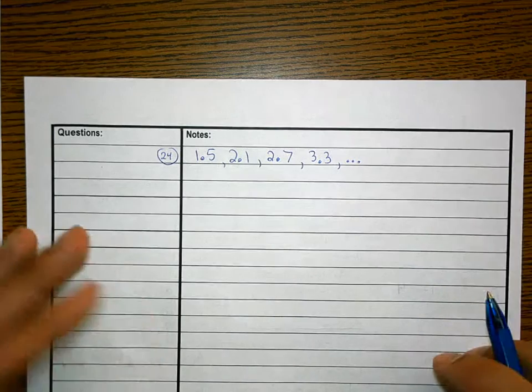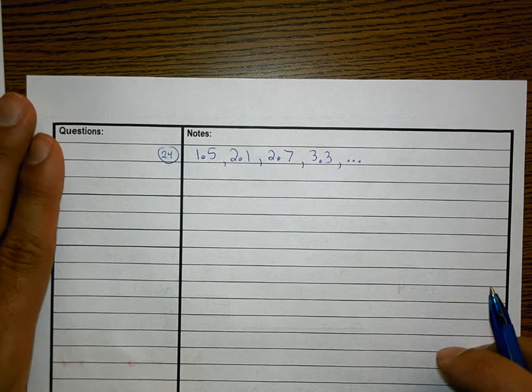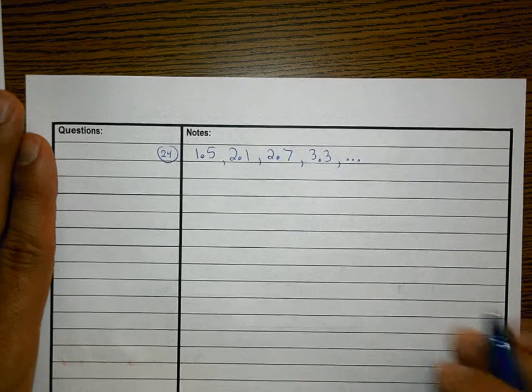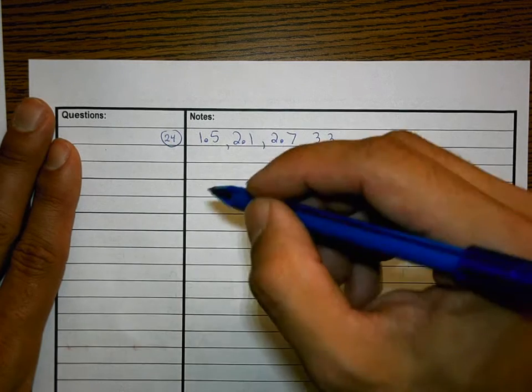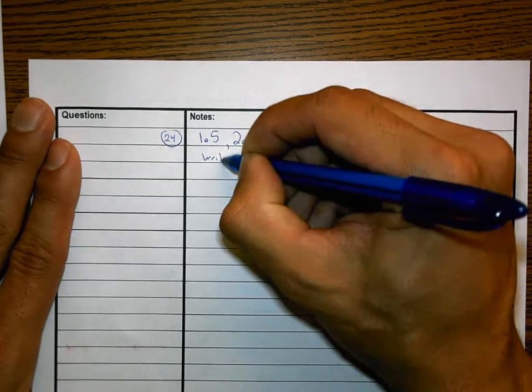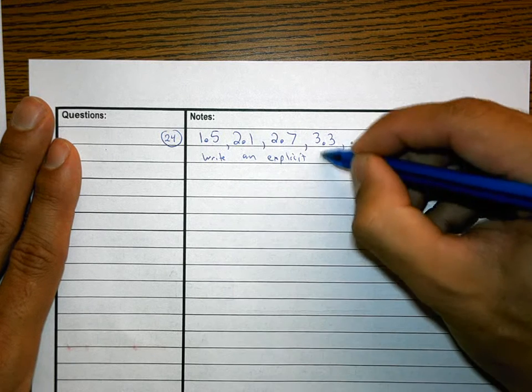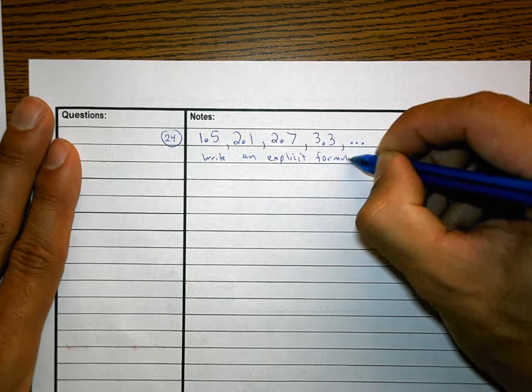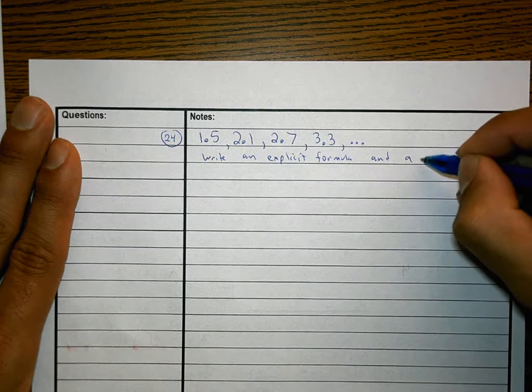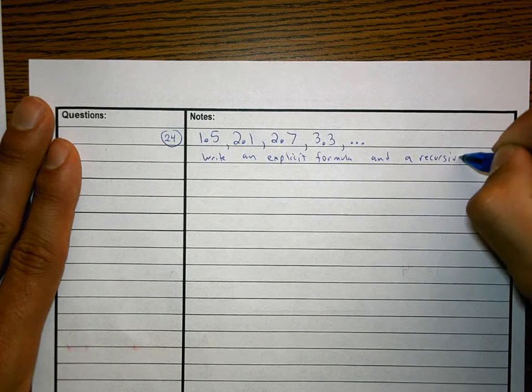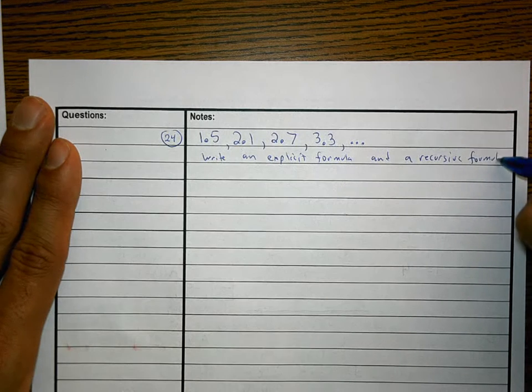Three dots in a row is an ellipsis, and it means the pattern continues in mathematics. And your directions will say, write an explicit formula and a recursive formula for this sequence.